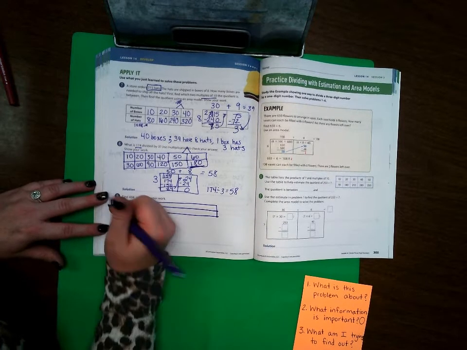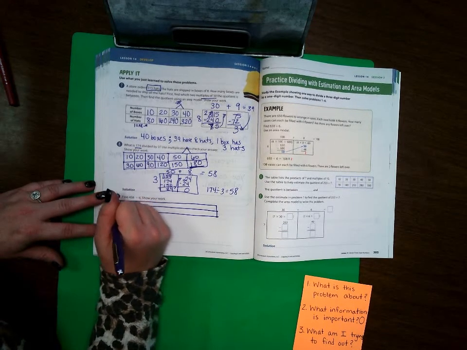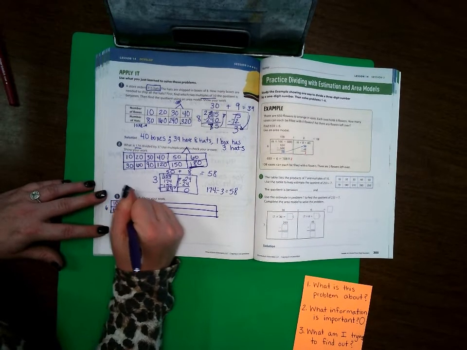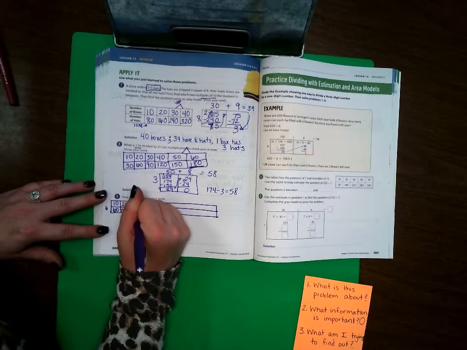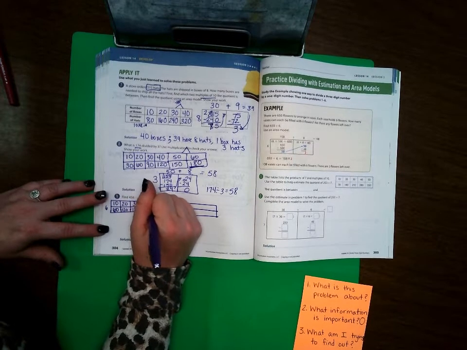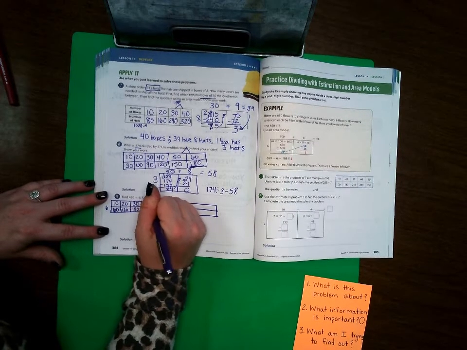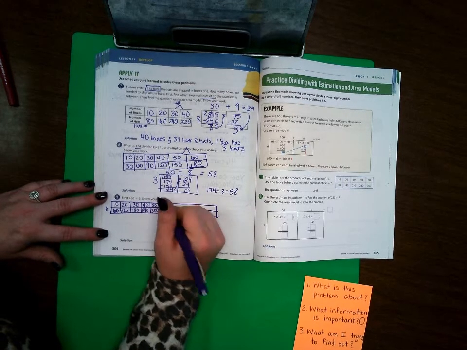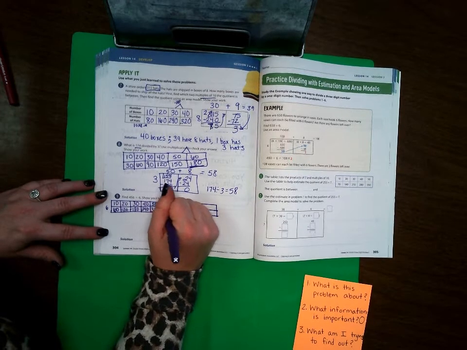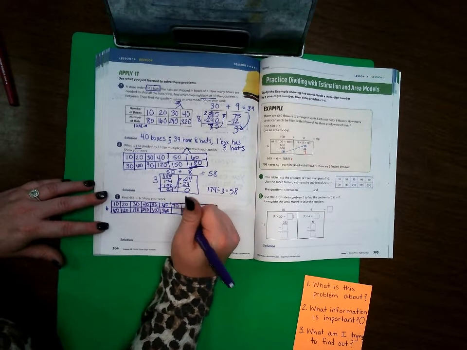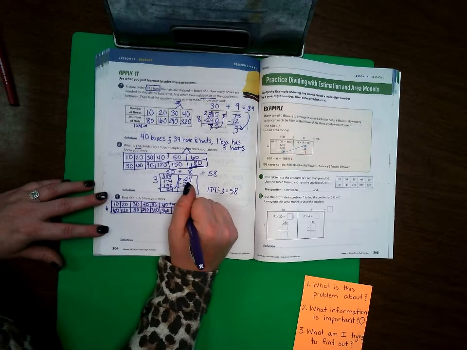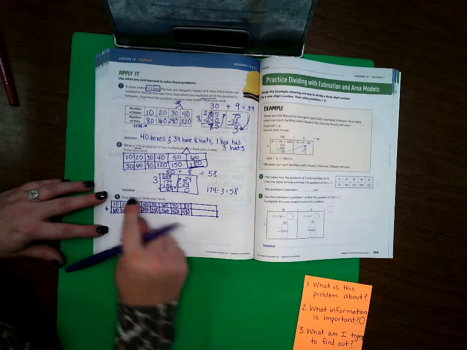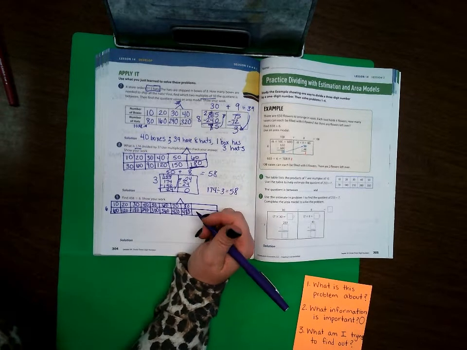And I know that if I do 10 times 6, it is 60. So 20 is 120. 30 is 180. 40 is 240. 50 is 300. 60 is 360. 70 is 420. 80 is 480, and that's bigger than our number. So my answer is going to be between 70 and 80.